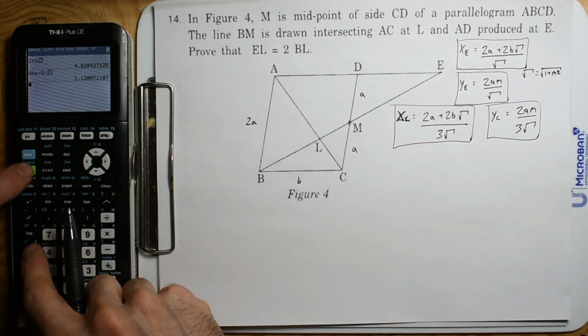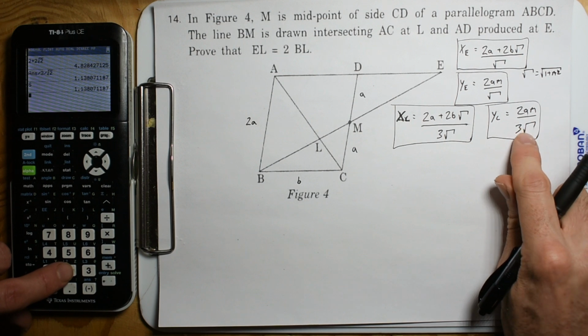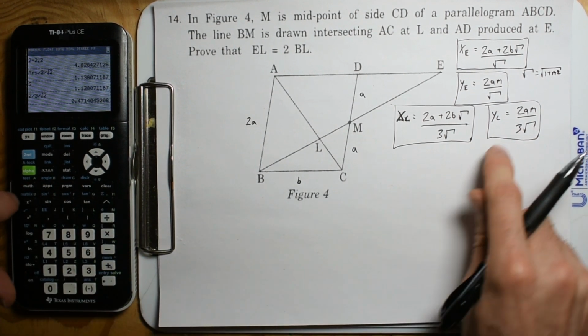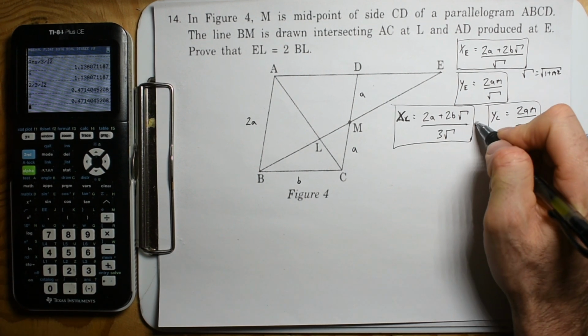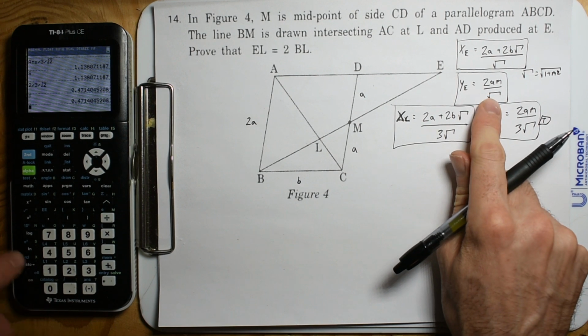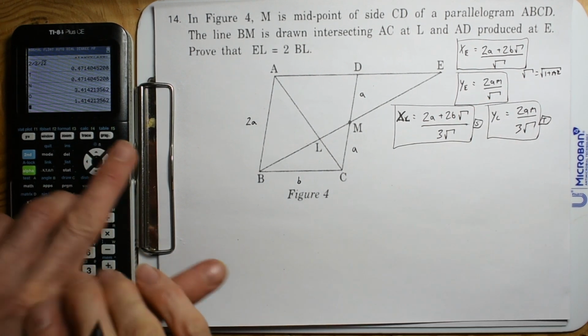We already said that was going to be alpha s. And the y term is 2 divided by 3 divided by the square root 2. And that's our y term alpha t. So this is in my calculator alpha s, this is alpha t. I even have these in my calculator. Probably as alpha n and alpha o.